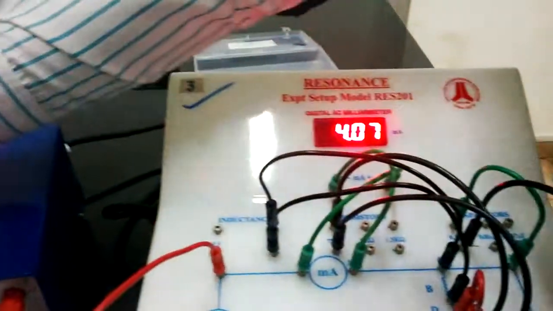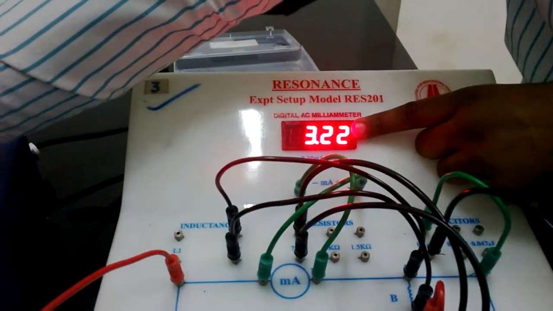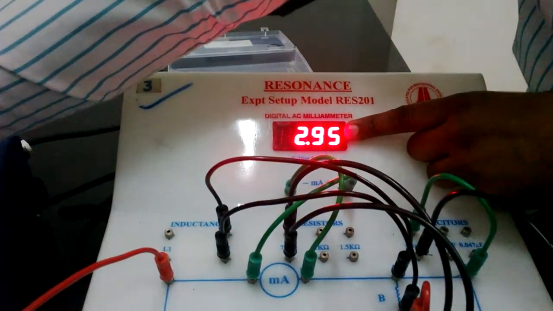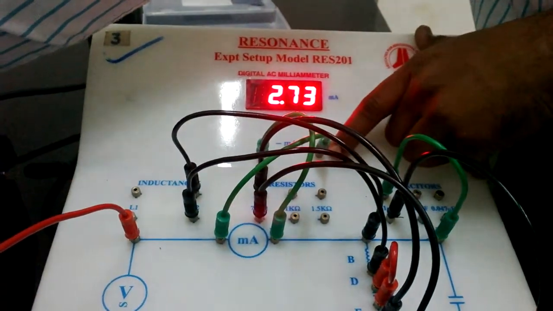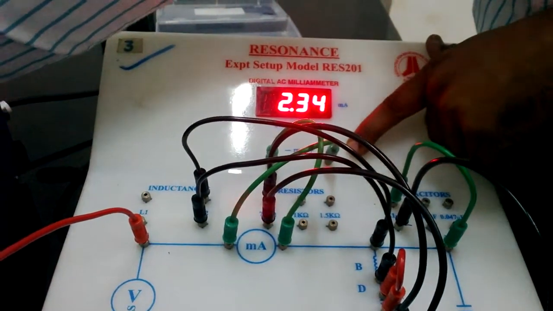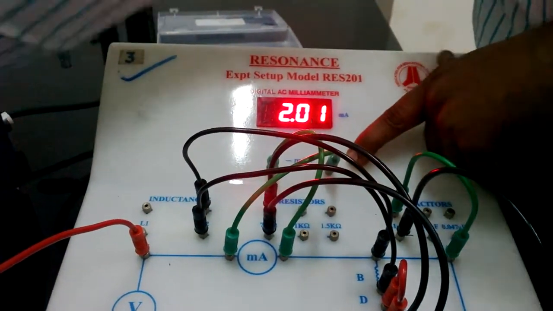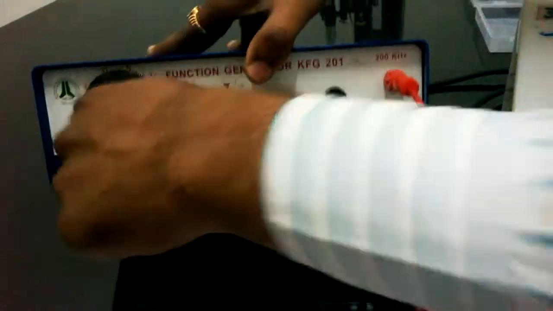If you keep on increasing the frequency, we can observe that there is a decrease in current. In the parallel combination, the current slowly decreases, reaches a minimum value, and again starts increasing on increasing frequency. I have kept this frequency at 100. Again, if you want to go for 1K, just go back, keep it at 1K and keep increasing.